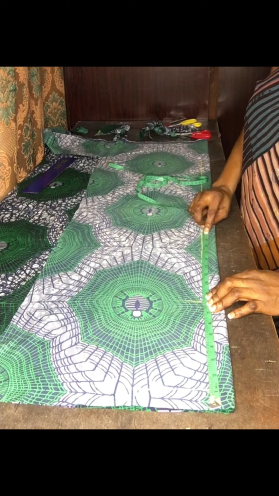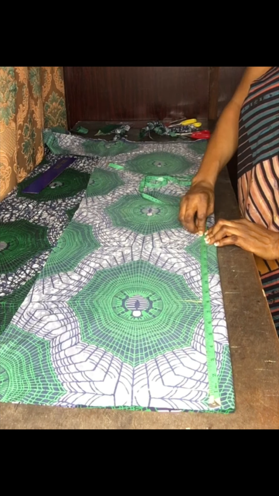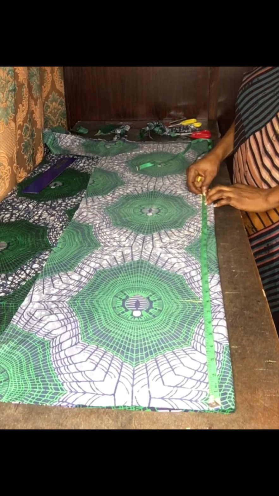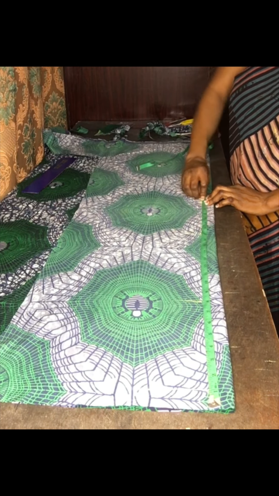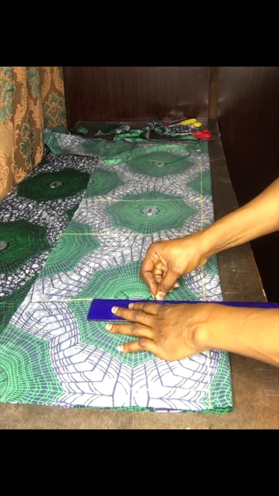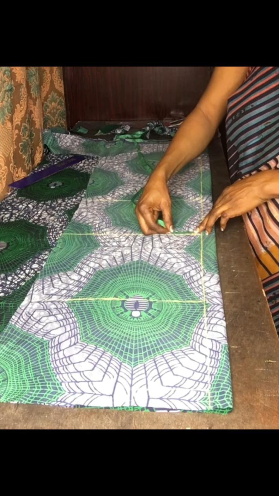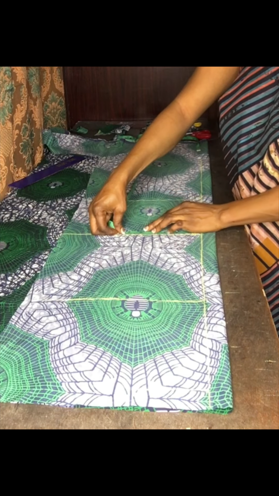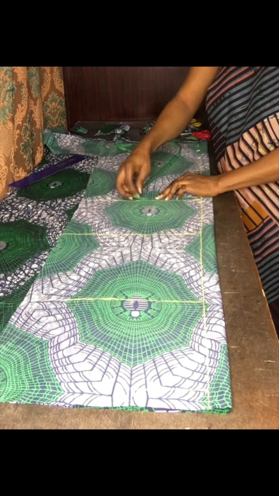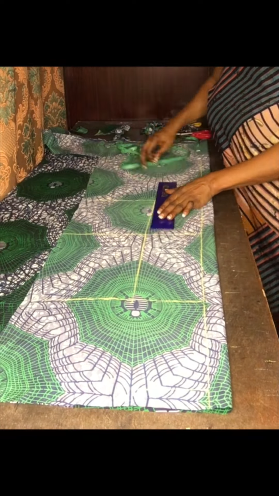8 inches for my chest line, my half length, which is 17 inches, my hip line, which is 24 inches, then followed by the length of my gown, which is 36 inches. So I've connected all the lines. So I will take my nipple to nipple, which is 4 inches plus ½ inch sewing allowance. I will still take it to the down part of the dress, so I will connect the lines.